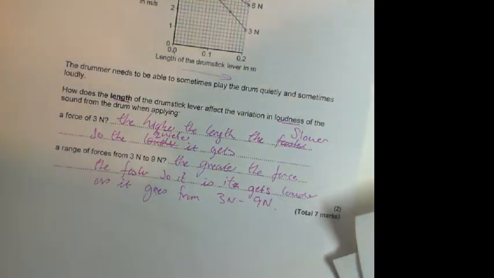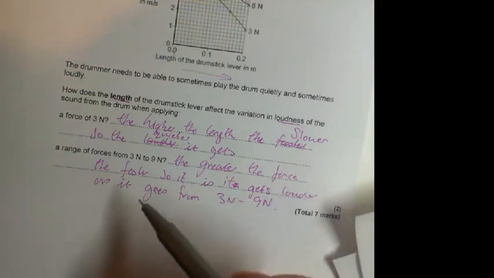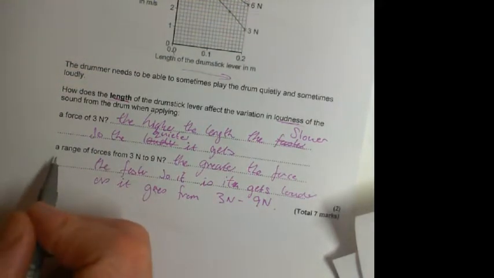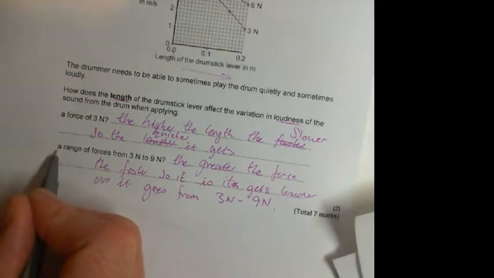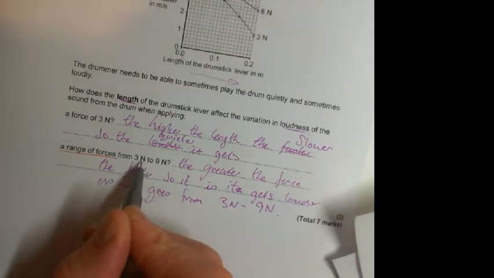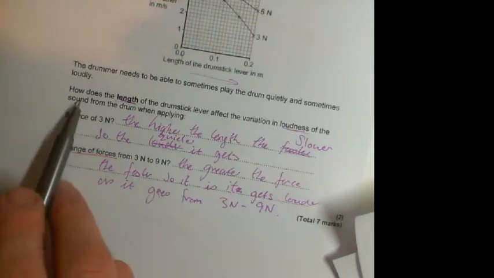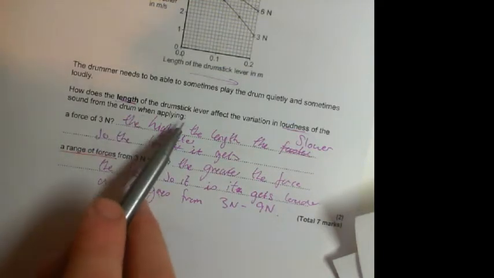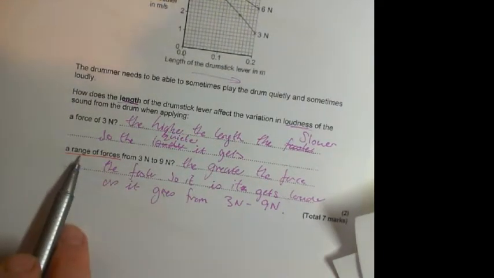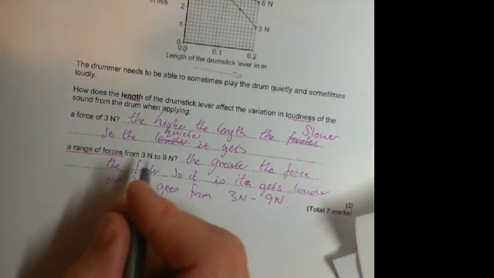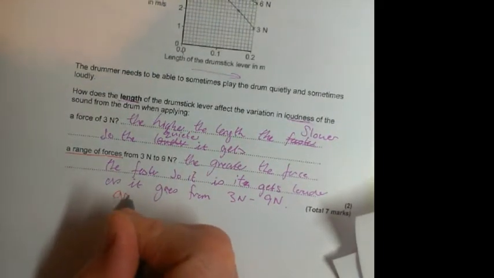Okay, question 3. Now, this is obviously the end of question 2. That's because I want to point out the mistake that I made. It says here, look, it wants to know the range of forces from 3 meters. So it's the level of variation of loudness of the sound from the drum when applying. So what's happening here is a range of forces from 3 to 9. It's going to give you a greater range.